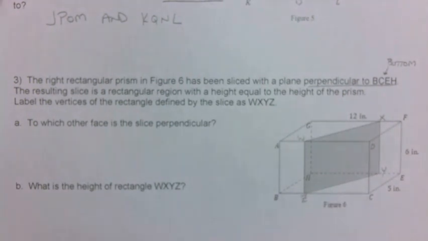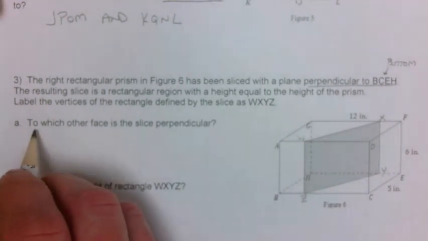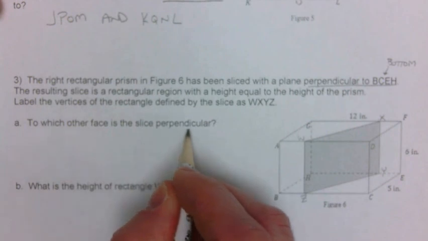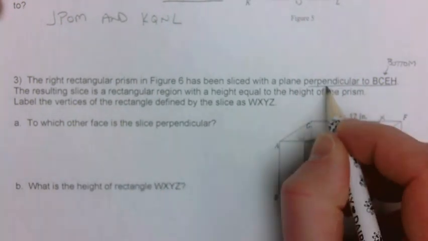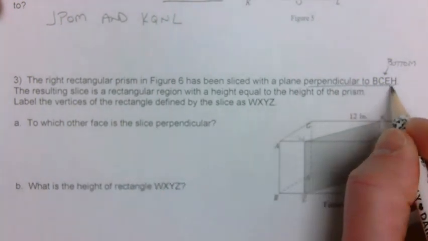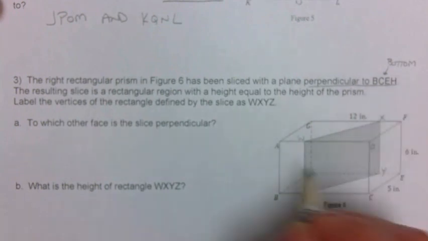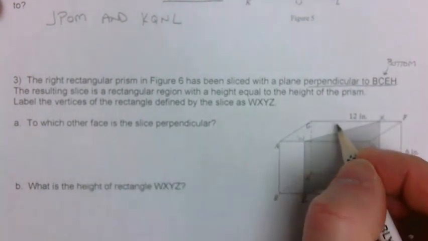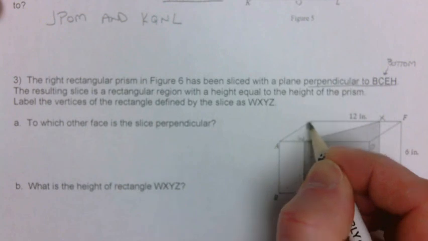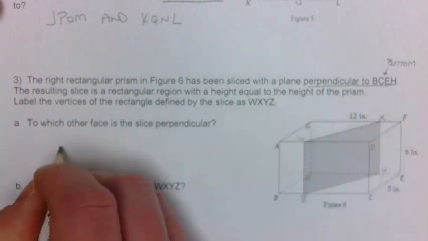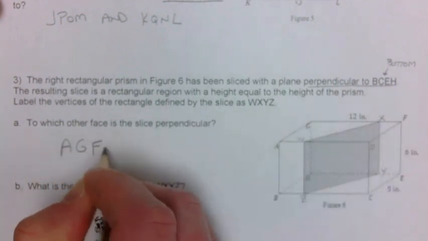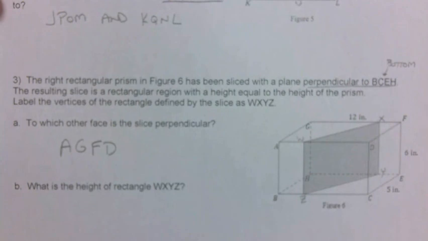Okay. And now it asks in question A, to which other face is the slice perpendicular? Well, we said it's perpendicular to BCEH, which is the bottom face. If it's perpendicular to the bottom face, then it has to be perpendicular to the top face as well, which is AGFD.